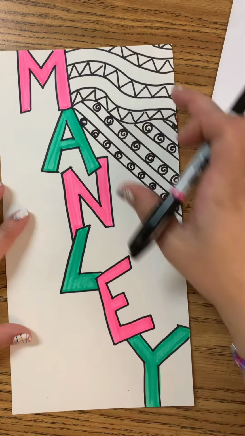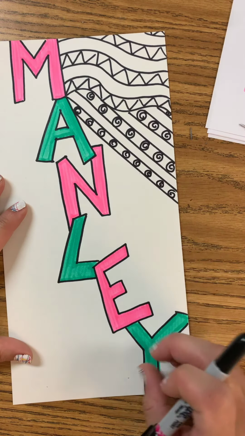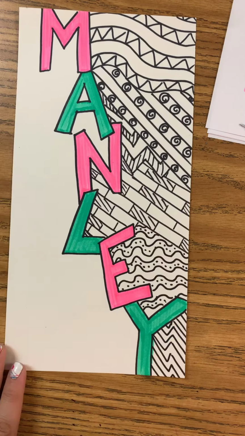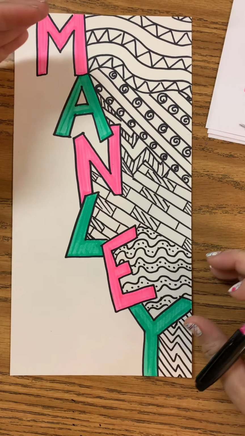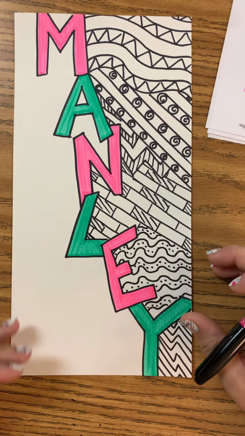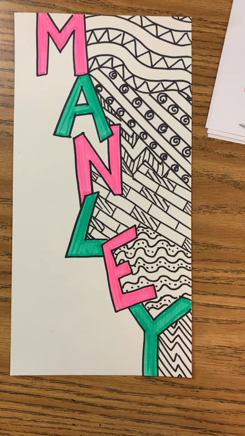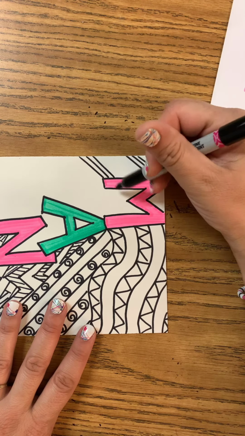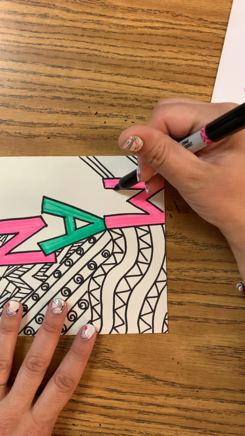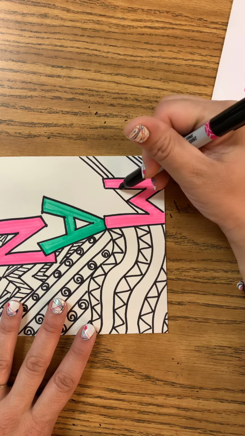And what you want to do is fill up one whole side first. All right, once you finish one side, then you move on to the next side. Again, always working from the top to the bottom. Another thing I wanted to mention is if you have a pattern and it stops, you need to pretend like it goes all the way through, like this.